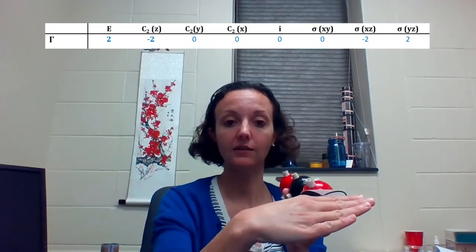If we reflect through the xz plane, that's the plane of the screen, we see that the orbitals will stay in the same place, but their signs will reverse, so we'll write down -2. And finally, if we do the yz plane, we're going to cut through the orbitals, but in such a way that the sign stays the same. So we'll write down 2.